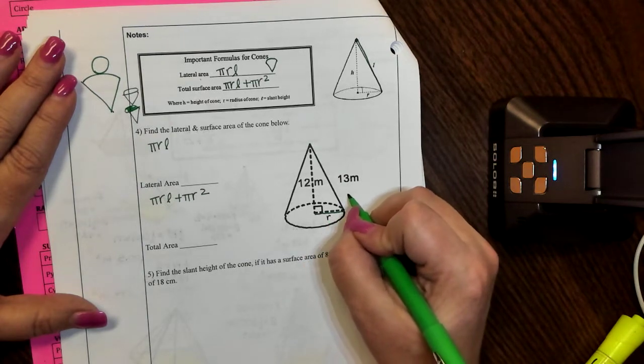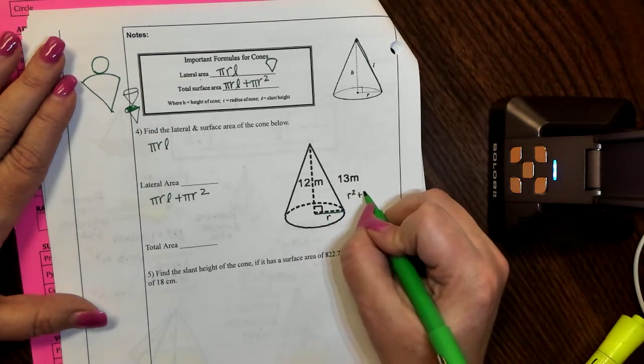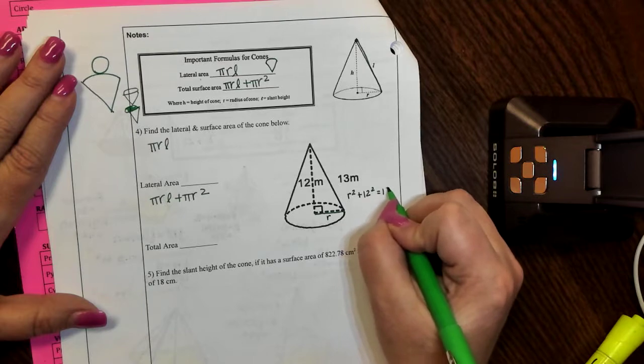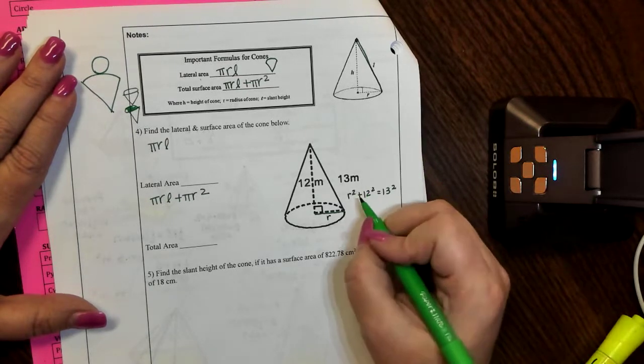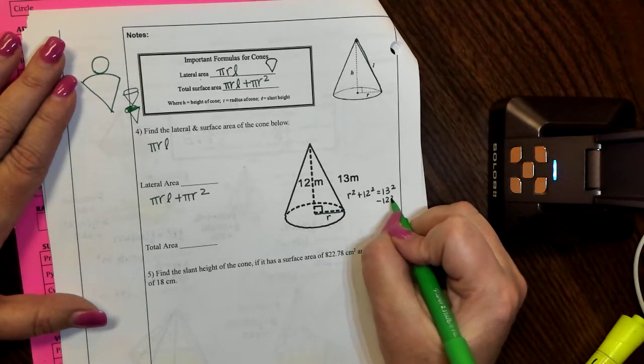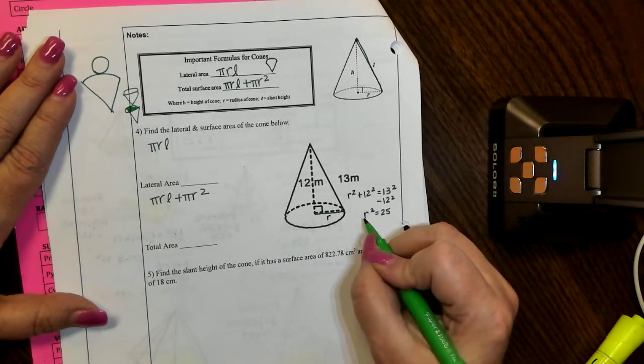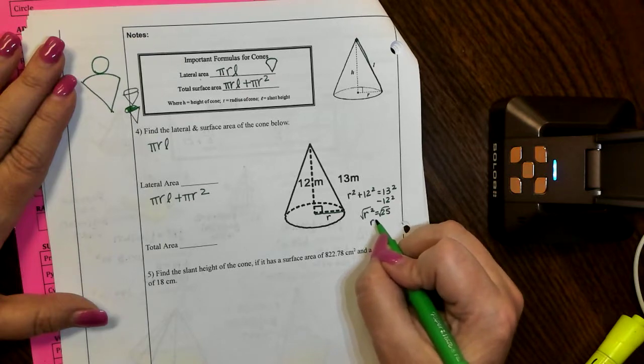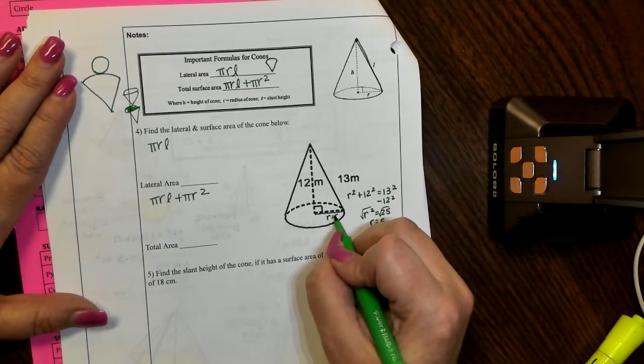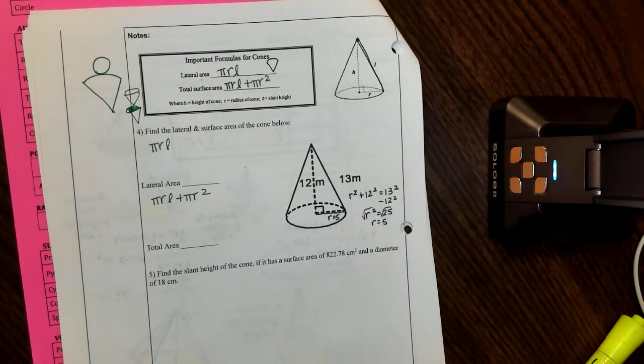So I can do Pythagorean theorem, r squared plus 12 squared is equal to 13 squared. Subtract 12 squared from both sides and you get r squared is equal to 25. Take the square root of both sides and you get that r is 5. So my radius is 5. That's also a 5, 12, 13 if you know your Pythagorean triples.